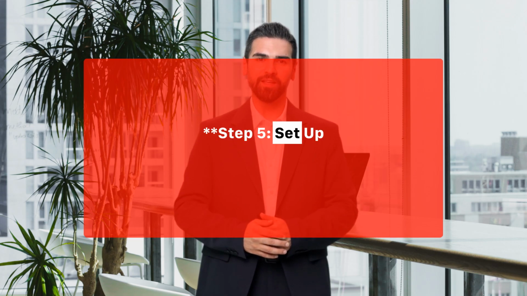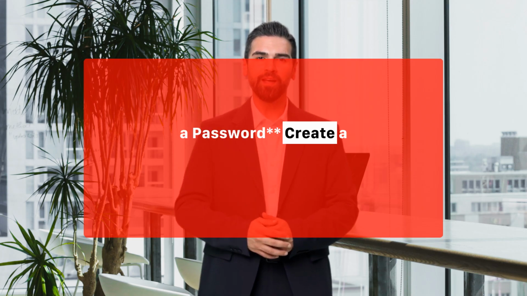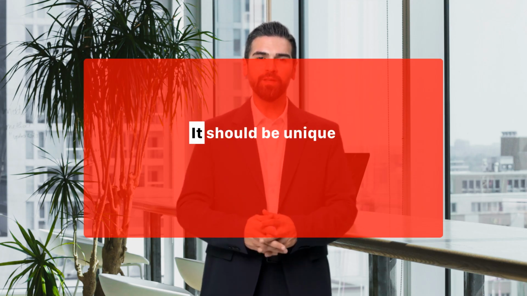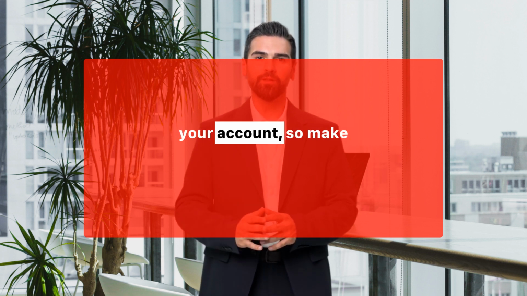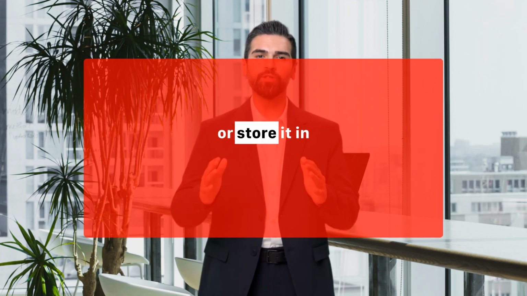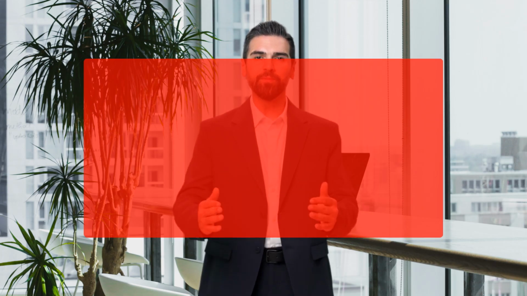Step 5. Set up a password. Create a strong password for your account. It should be unique and not easily guessable. This password will protect your account, so make sure to remember it or store it in a secure location.